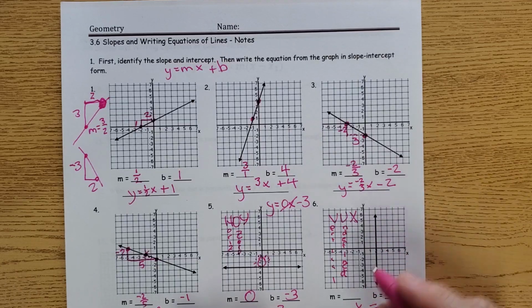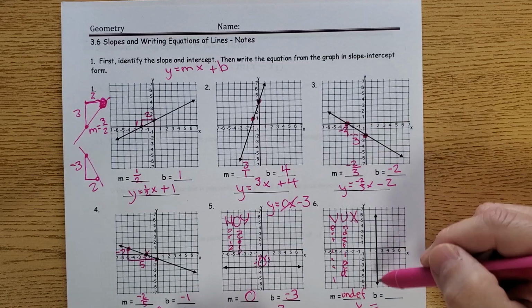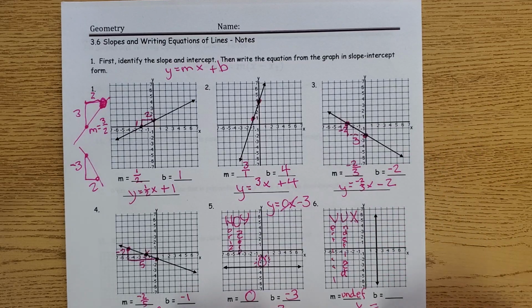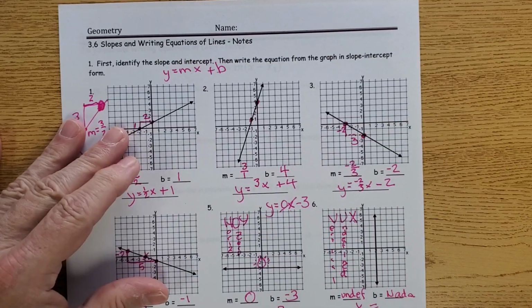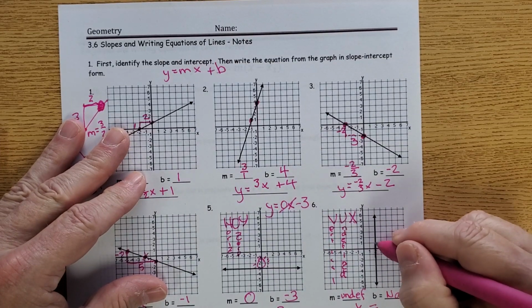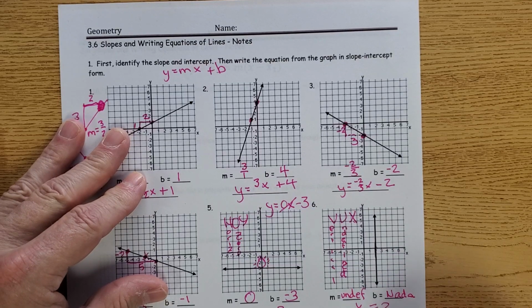Okay, the slope, like we said, was undefined, undef. And then b is where it crosses. Does it cross? It's parallel. So this is nada, nothing. Okay, not applicable. Okay, so this is x equals the x-intercept. Where does it cross the x-intercept, or the x-axis? At 2. So x is equal to 2.